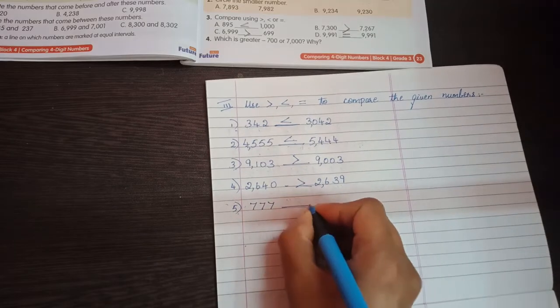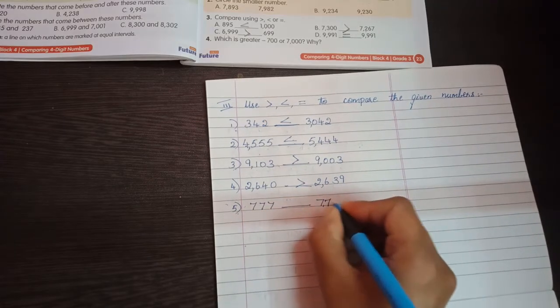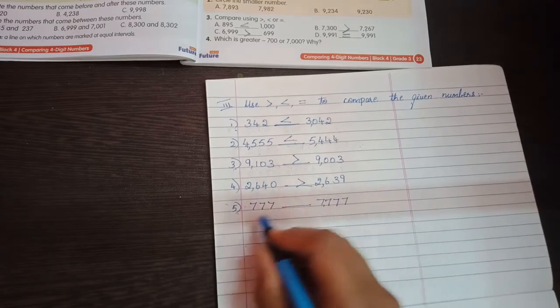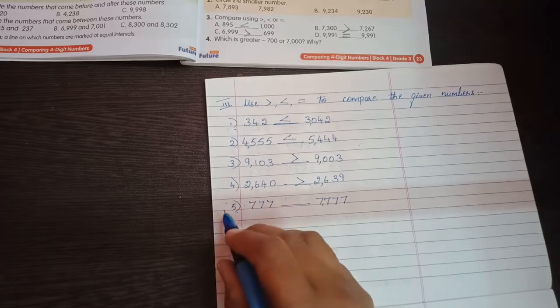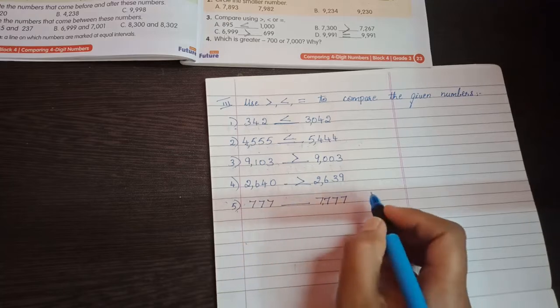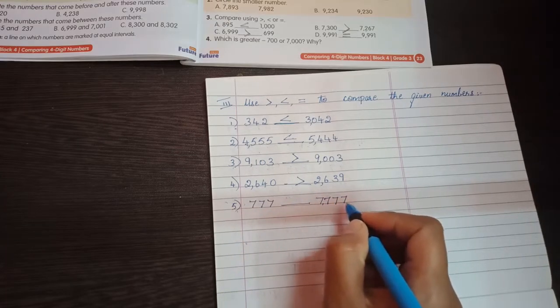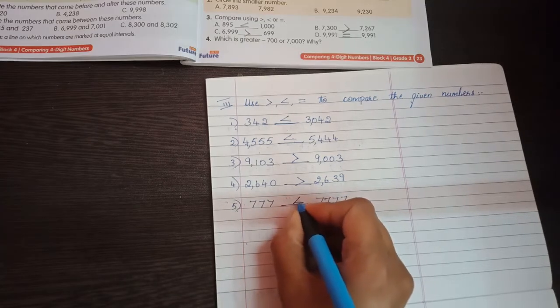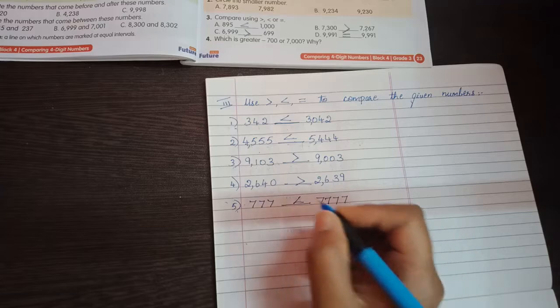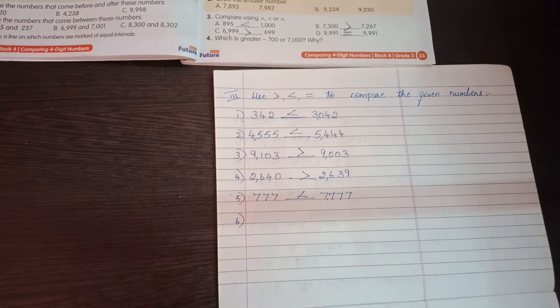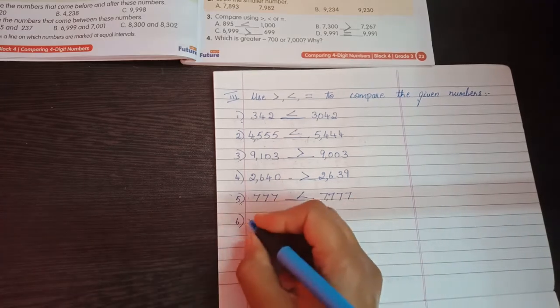777 is dash than 7777. So here we are comparing the two numbers first by just looking at the number of digits in them. Here we have 1, 2, 3 digits, and here we have 1, 2, 3, 4 digits. That means 777, the 3-digit number, is less than the 4-digit number. So a number with fewer digits is always lesser than a number with more digits.